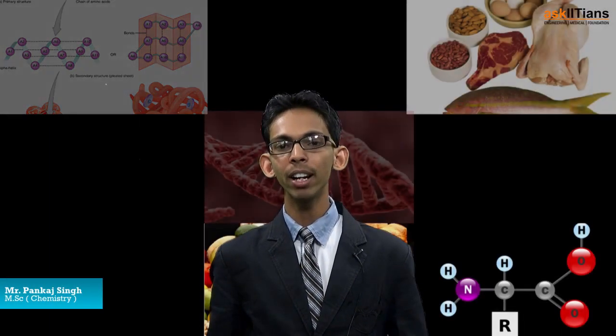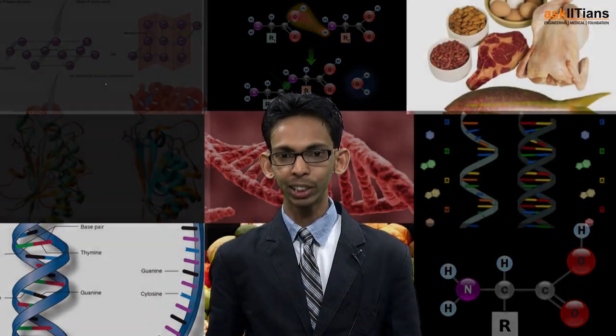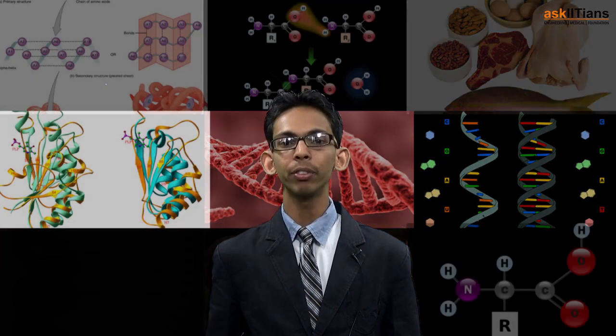Amino acids. As the name suggests, they have an amino group and a carboxylic acid group, and that's why they are known as amino acids. Actually, amino acids are very important for our body because they are the building blocks of protein, and protein is the building block of our body. So amino acids are very important biomolecules, and in this video we are going to study these amino acids.